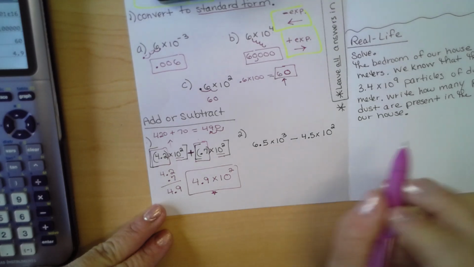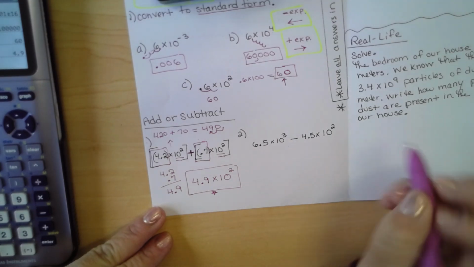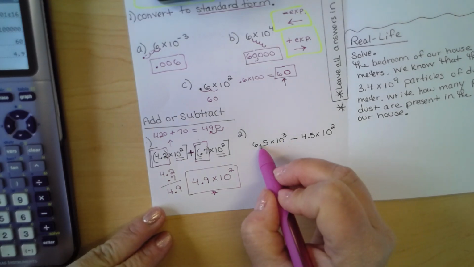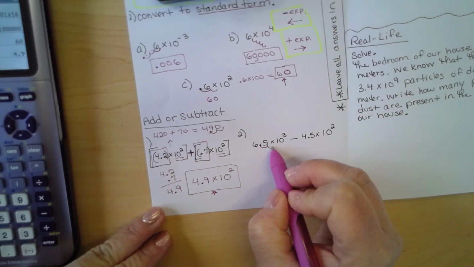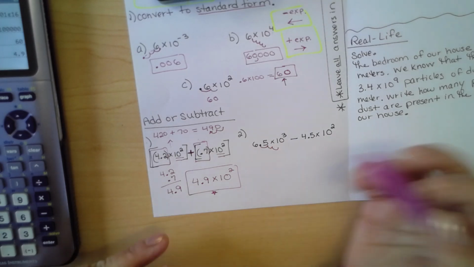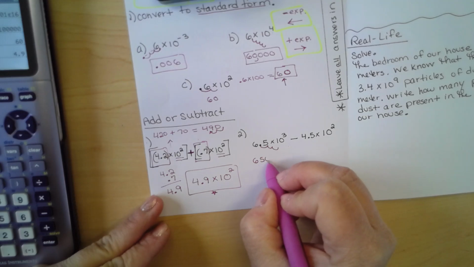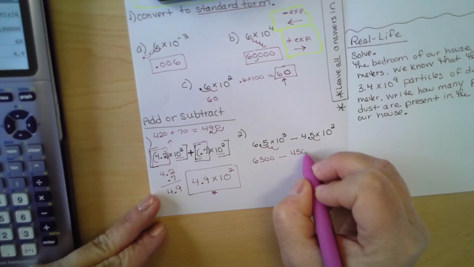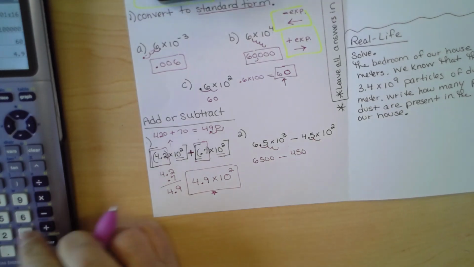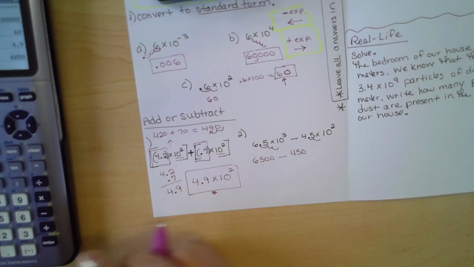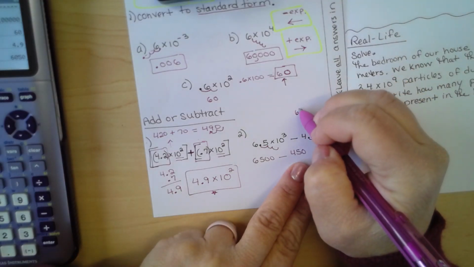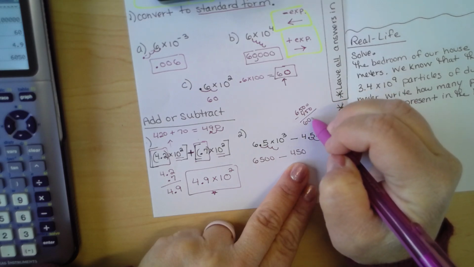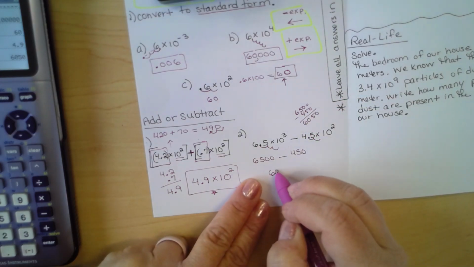If you want to pause the video at any time and try this on your own, feel free to. So 10 cubed, I'm going to move my decimal over 3 times. Same thing as multiplying 6.5 times 1,000. I'm going to move this decimal over twice. So now I'm going to do 6,500 minus 450. And yes, you can do that math on the side. It's not going to kill you. All right, so I get 6050.